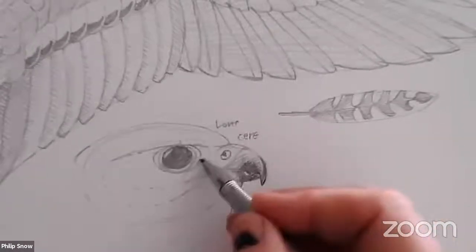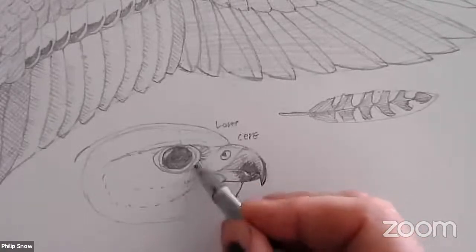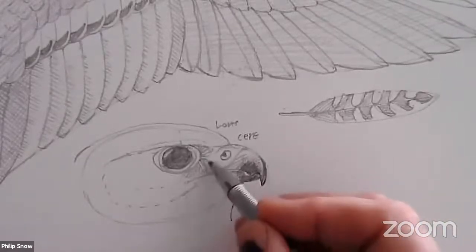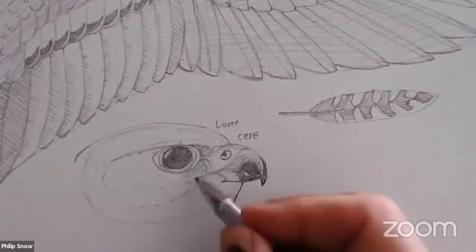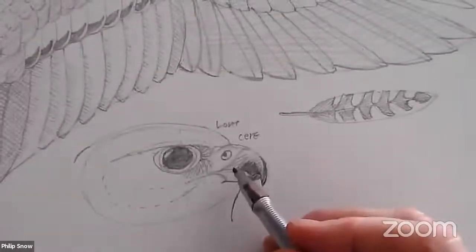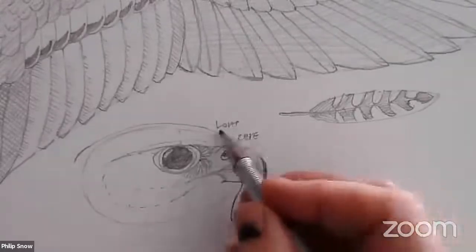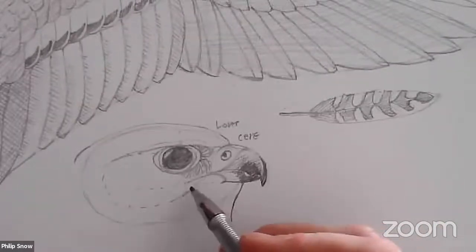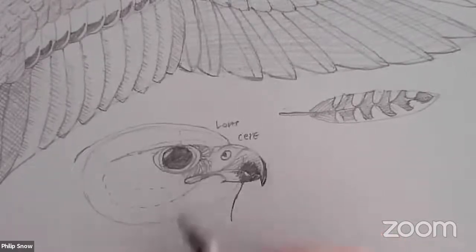So I say these are the lores, the small spiky feathers. These are also going to help so you don't get dust in your eyes. When you see them on things like nightjars, they stick out. They actually help to funnel insects into a nightjar's mouth. These lores here. Now, as this is a peregrine, of course, one of the strongest parts of a peregrine, that's the inside of the mouth.